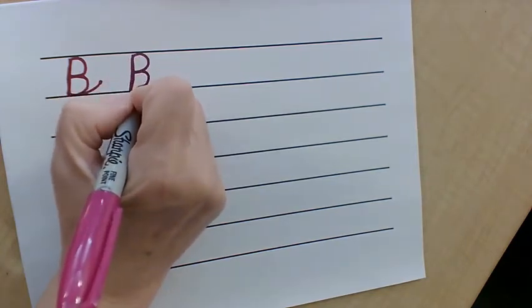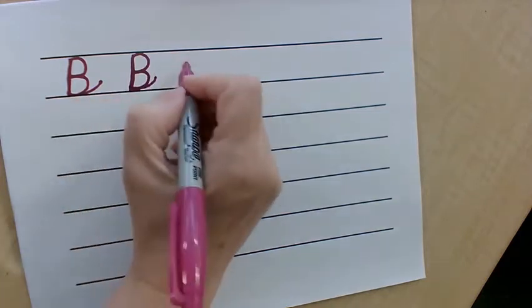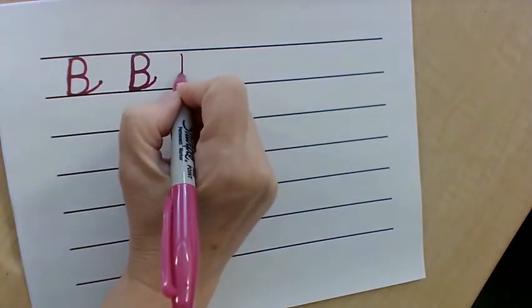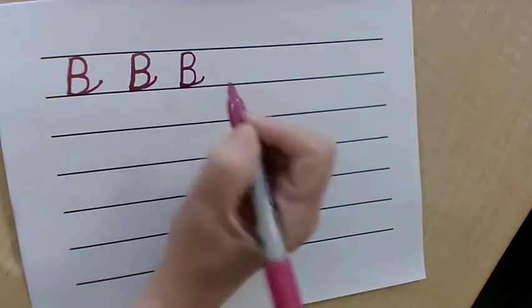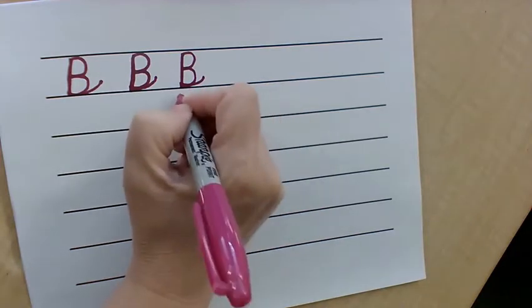Our first letter today will be the capital letter B. Starting near the top line, we're going to come straight down and then trace straight back up, loop around to midpoint, loop around again, finishing with an upswing. Again, straight down, trace back up, loop around to midpoint, loop around again, and finish with an upswing. Looking at these three, I think this one is my best one.